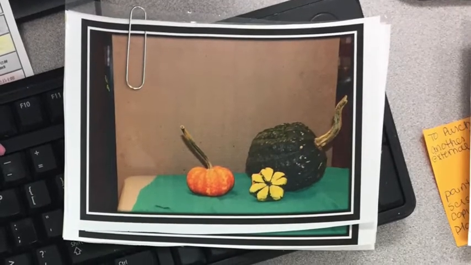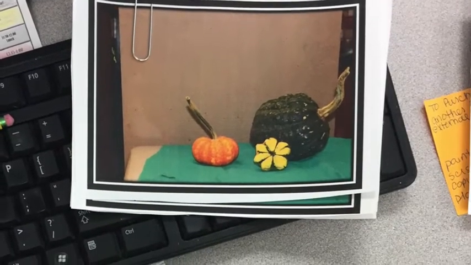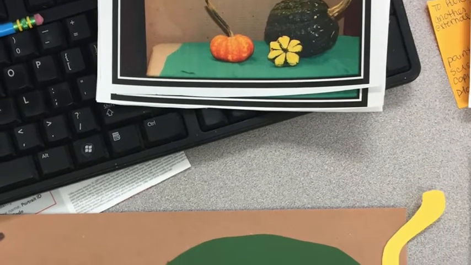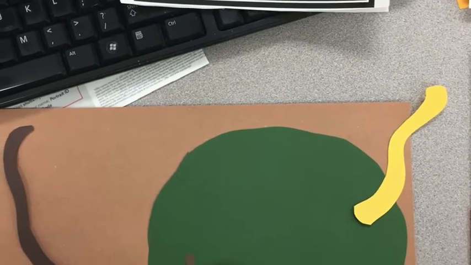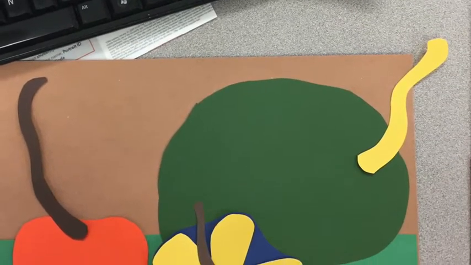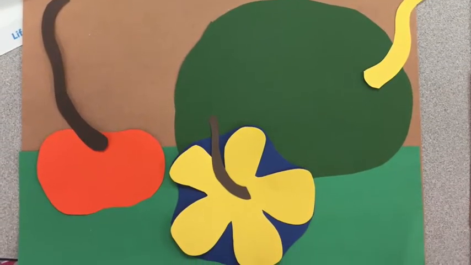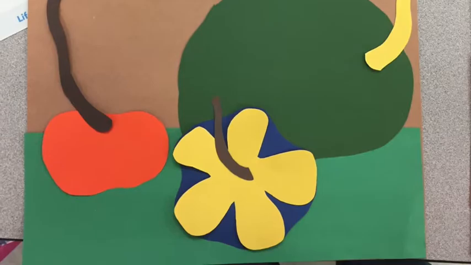Thinking back to the organic shapes that we've talked about, look at the shape of the pumpkin and decide what organic shape would best match that pumpkin. Look at the size and then cut that shape.